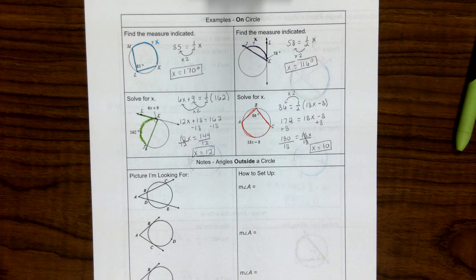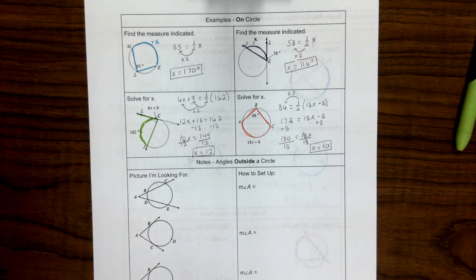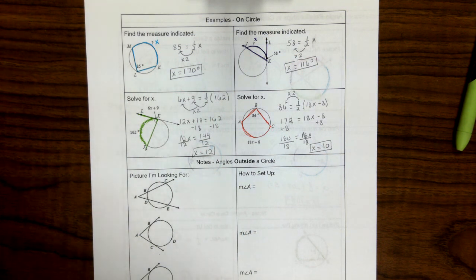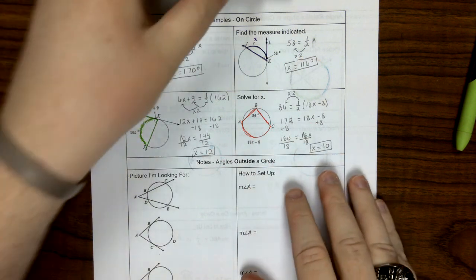Okay? So far, it's not been too bad. So we've done inside the circle, we've done on the circle. Now we're going to look at when they're outside the circle. And I will go ahead and tell you, of the 3 cases, the outside the circle case can be the trickiest because of how we set it up. So I'm going to go a little bit slower on these. I'll try to at least.